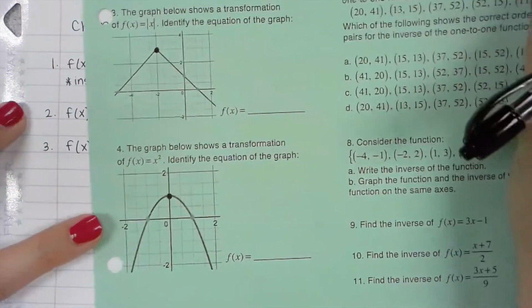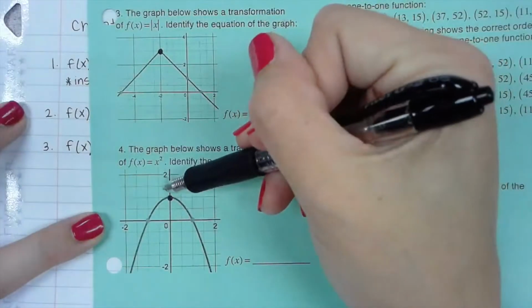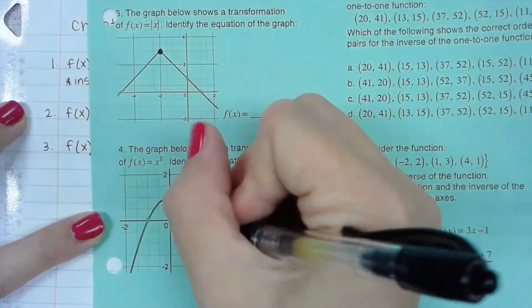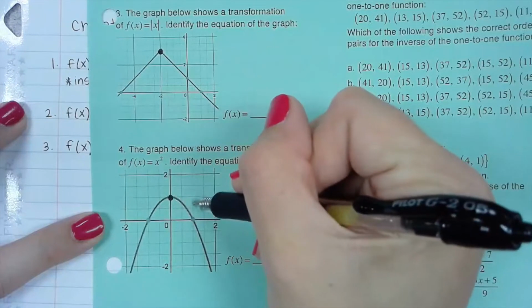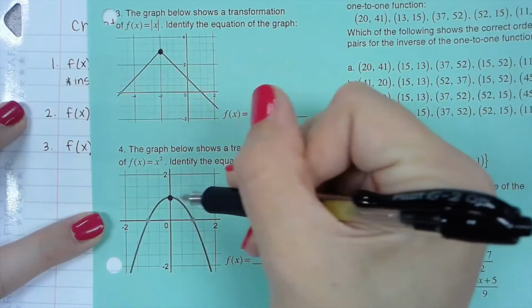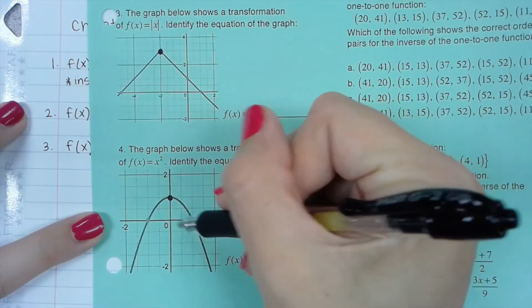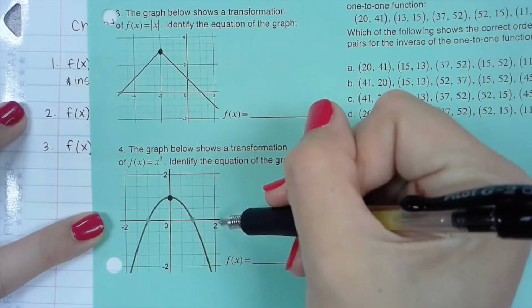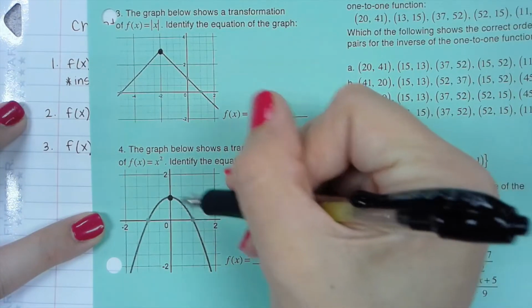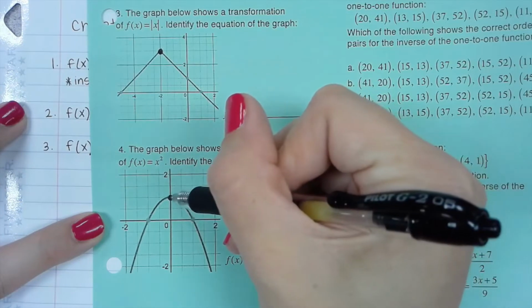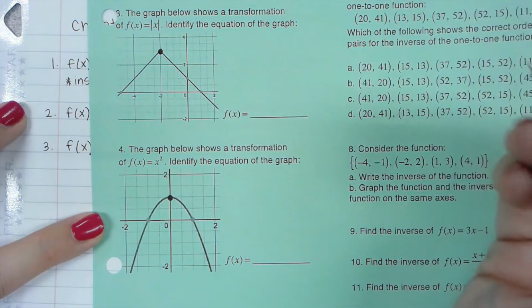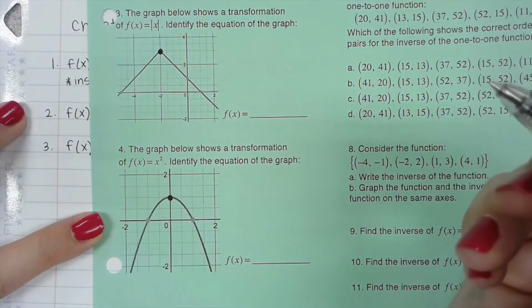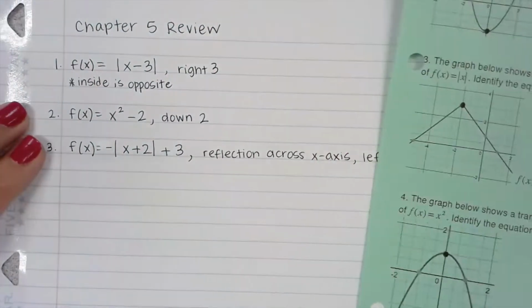So when you do number 4, you notice that the vertex moves up 2, you notice that it's flipped upside down. You also want to make sure that from here to here is over 1, down 1. And it kind of looks like it's not, but remember you're counting by halves, because this is 2, so this is 1. So this is over 1, down 1, and this is over 1, down 1. So there's no kind of vertical or horizontal stretch or compression that has happened with this graph.